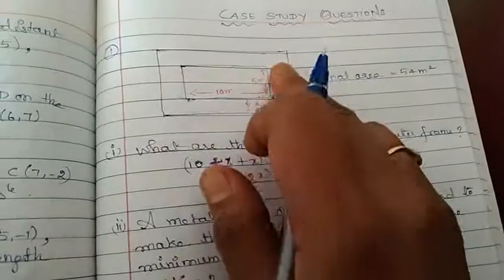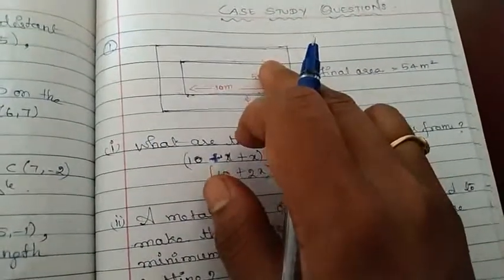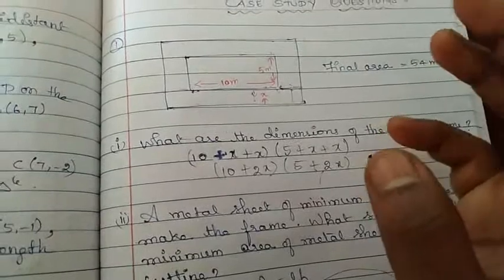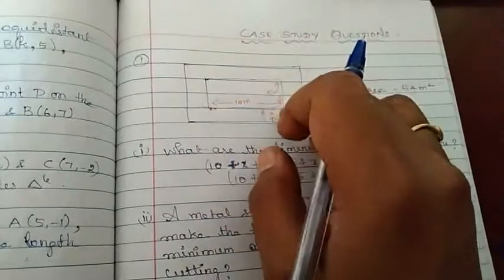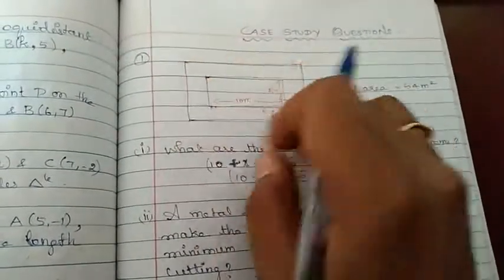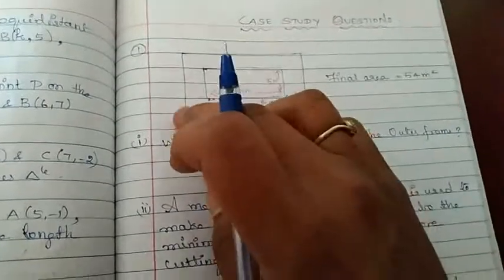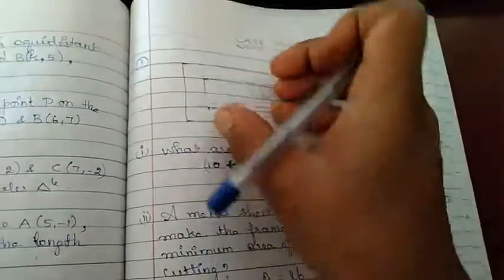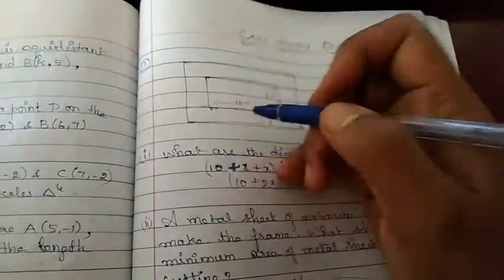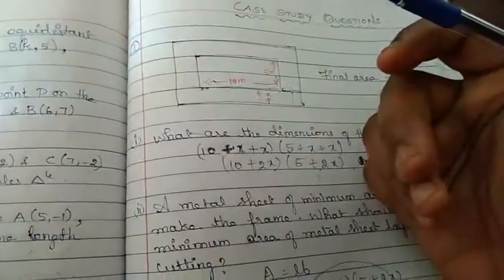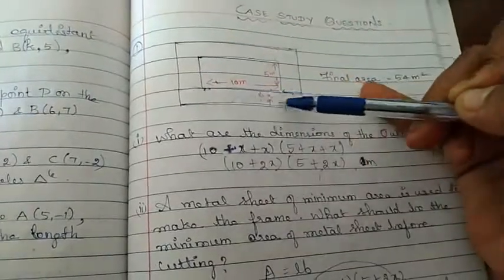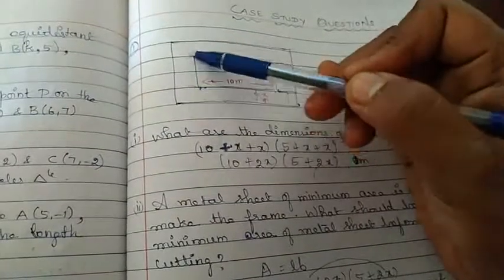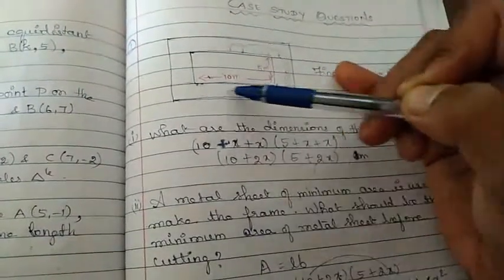The final metal frame is the inner frame. This is the inner frame. So what is the final area required? Final area required is the outer frame minus this inner. That is going to be the frame. This is the solid base and in between this area we are going to remove it. We are going to cut this frame and remove it. After cutting the inner sheet, what we obtain is the final area of the frame, this region.